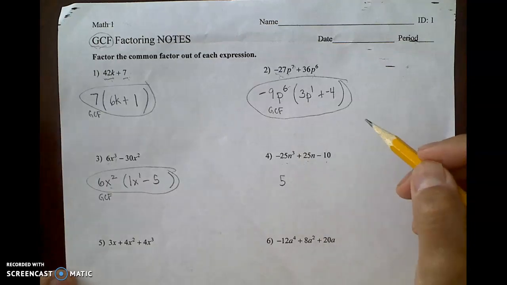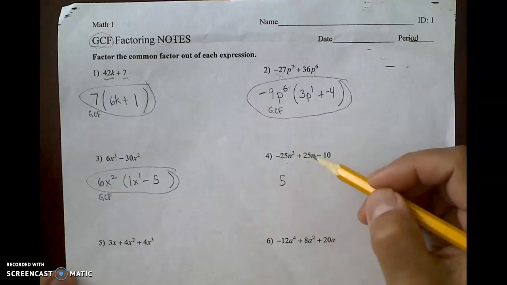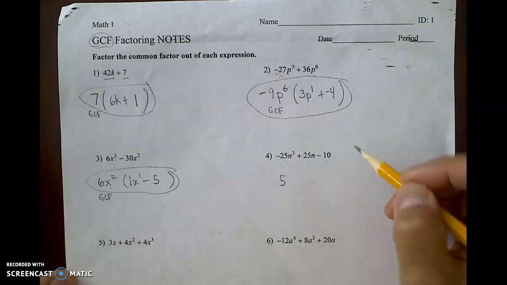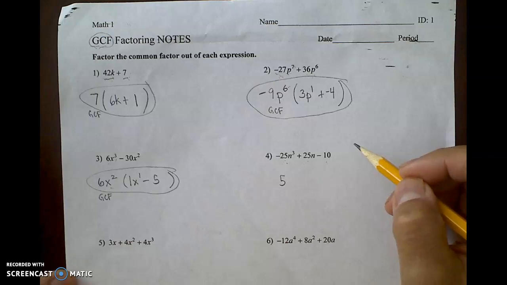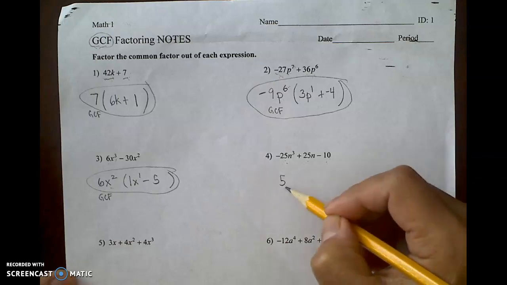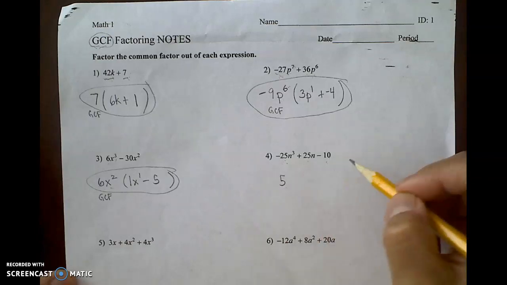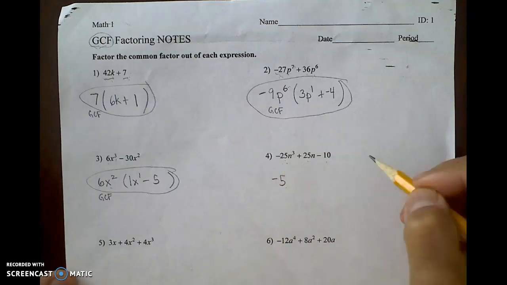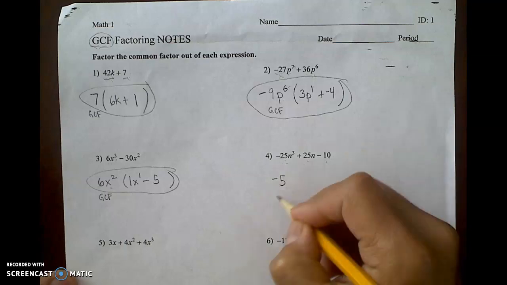We can't say 10, right? Because 10 does not go into 25. You can't do 25 divided by 10. Okay, we can't say 25 because in 10 you cannot divide 10 by 25. Right? So again, we're trying to find the biggest number that goes into all of the terms. Because our lead coefficient is negative, we're going to have a negative for our GCF.